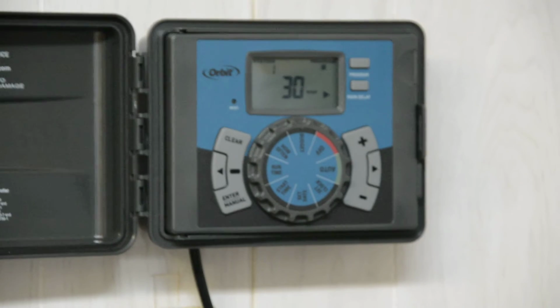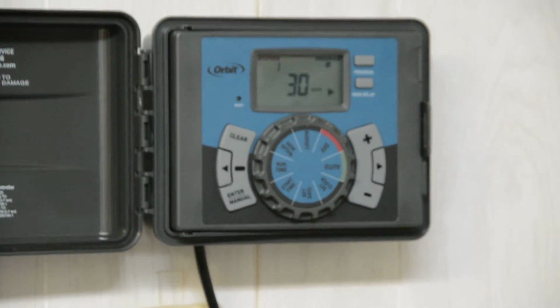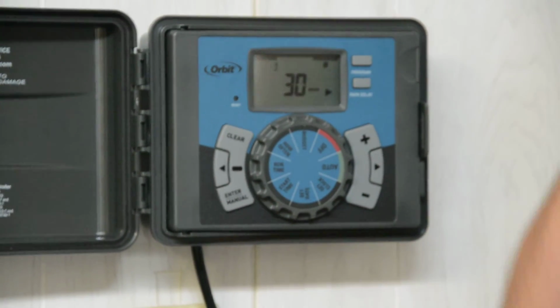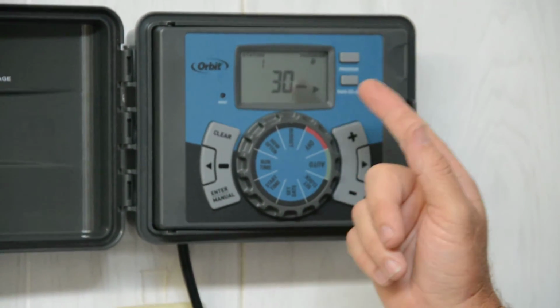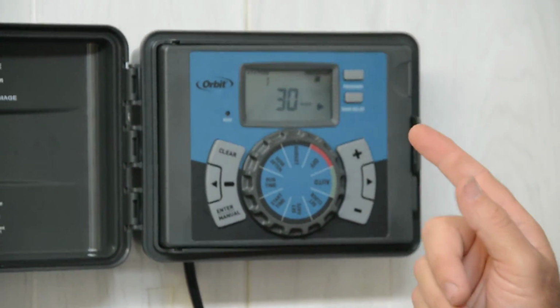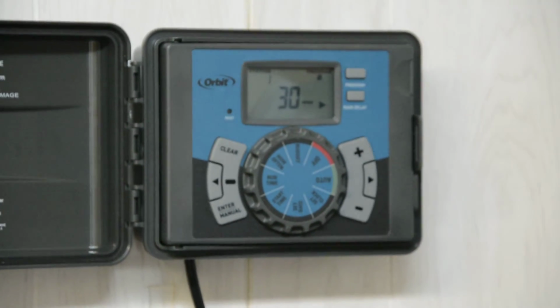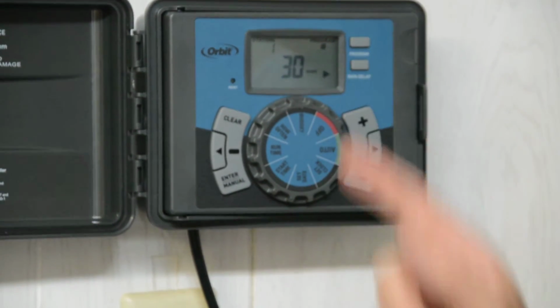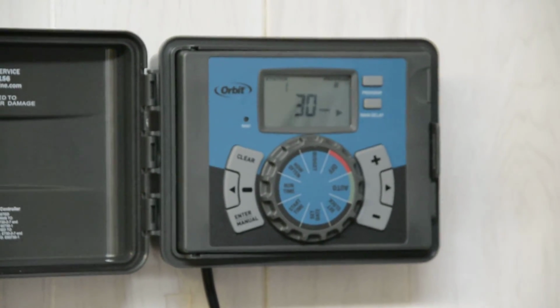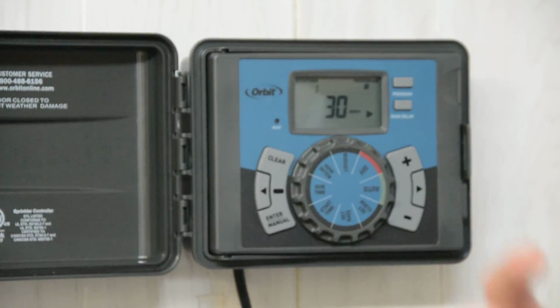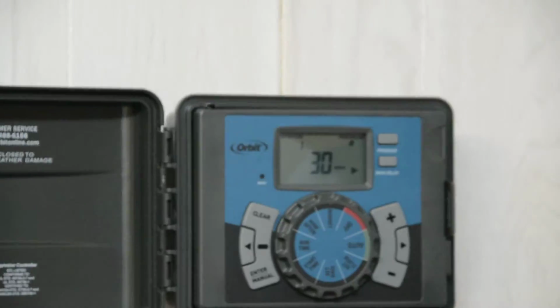So you also have a C program. You could do the same thing with C, but just always remember it's going to read both programs. The most common programming errors happen when people have a lot of junk in program B and program C, and the timer is reading it all and the sprinklers are just coming on at crazy times.